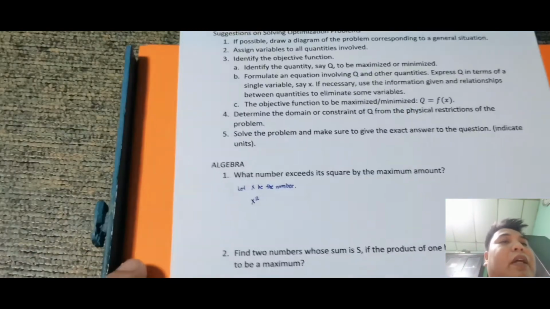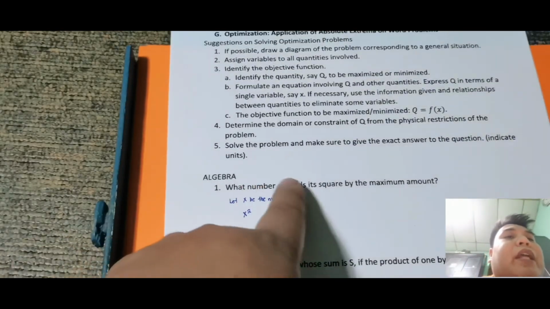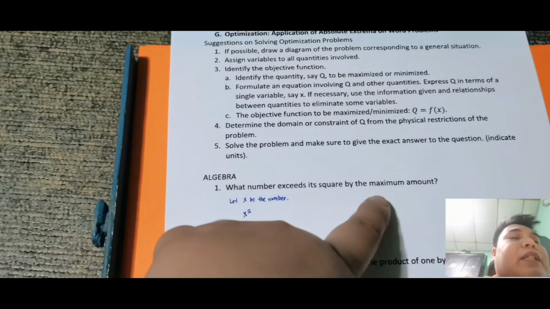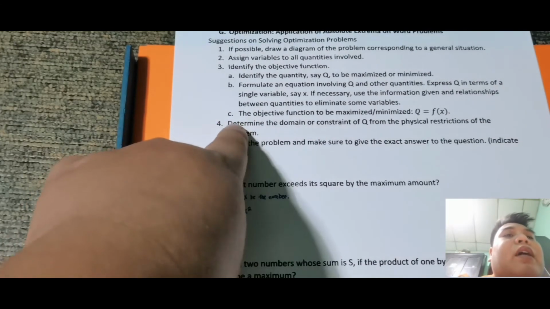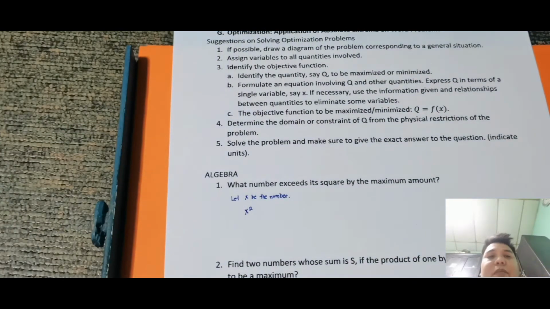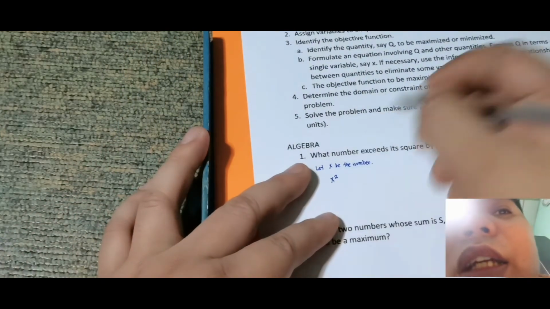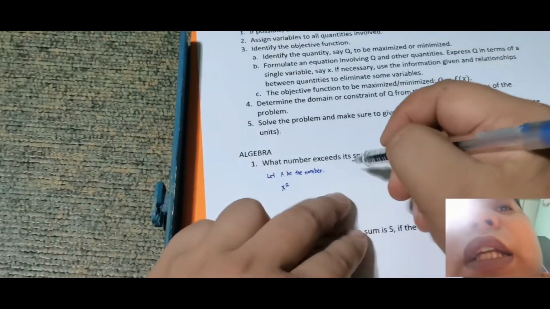Okay, ngayon, ang sabi, what number exceeds its square by a maximum amount? So, yung ating objective function is maximum amount. Let's say, m yung gamitin natin.